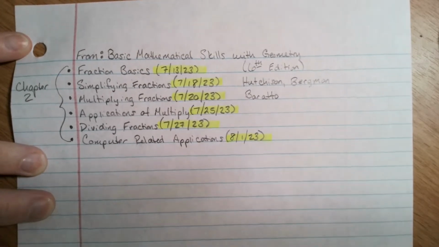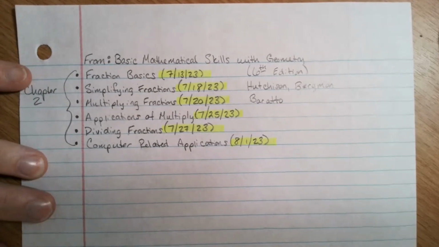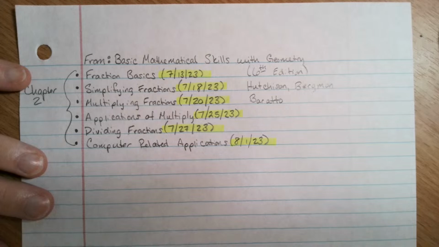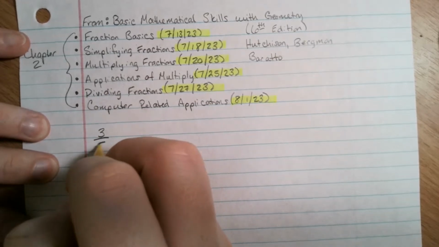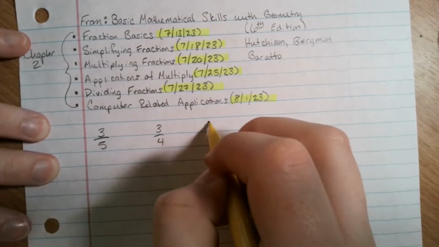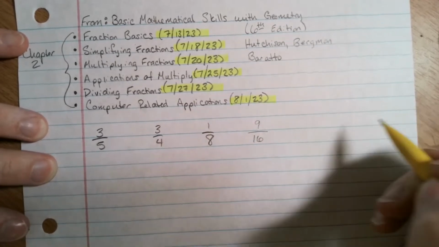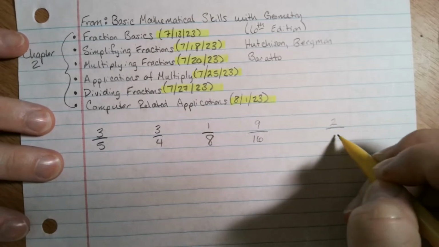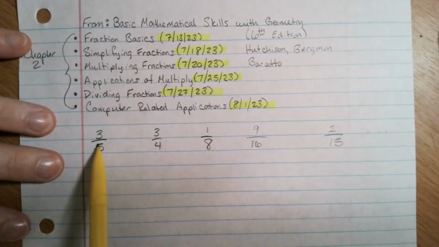So today, going over the basics of fractions, we will describe the look of a fraction, the names, and why it's a part of a whole. Fractions tend to look like this: 3/5, 3/4, 1/8, 9/16, 2/15, and so on. Just anything where a number is being divided by another number.